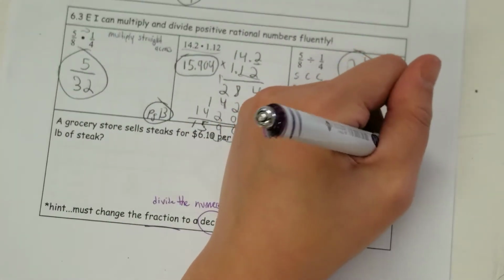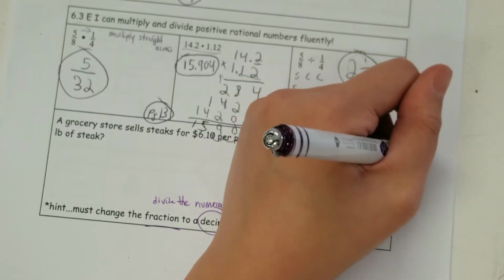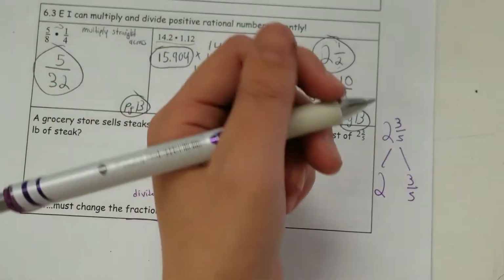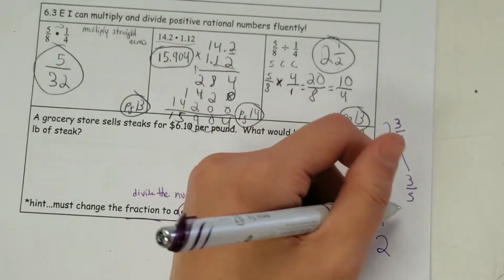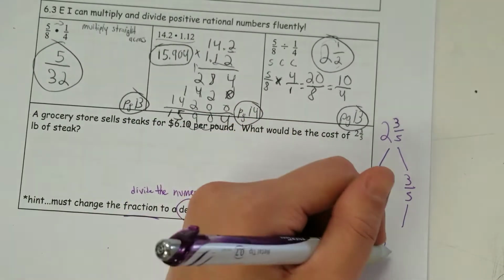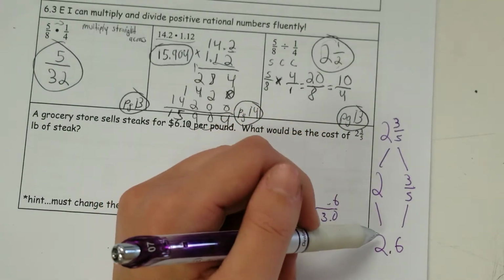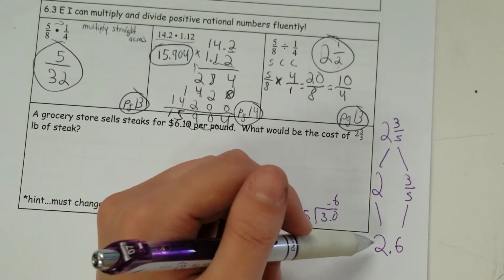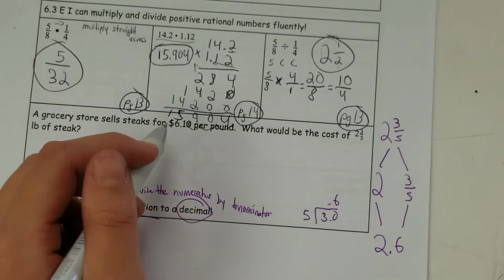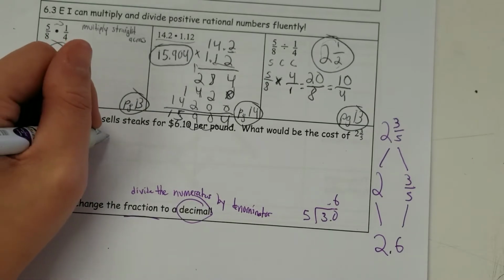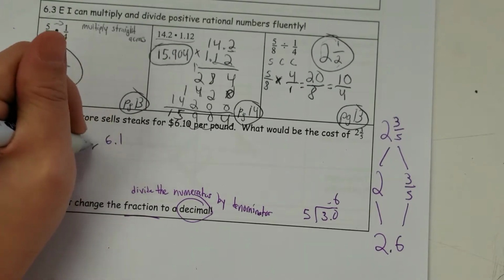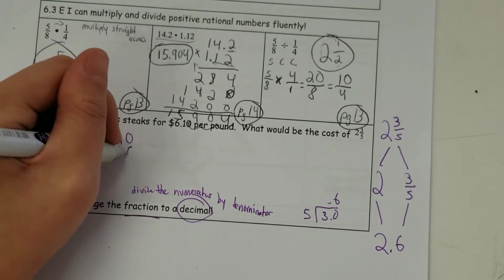So basically, I have 2 3/5. I'm going to split it up into 2 and 3/5. I know that 2 in decimal form is just 2, but 3/5 in decimal form should be 6/10. And so when I combine them back together, I am going to get 2.6. So I know that 1 pound is $6.10. So how much would 2 3/5 pounds be? That's why we will multiply to get our answer.